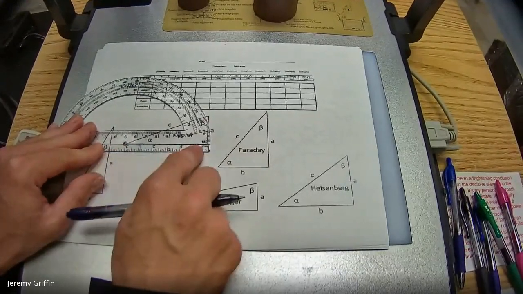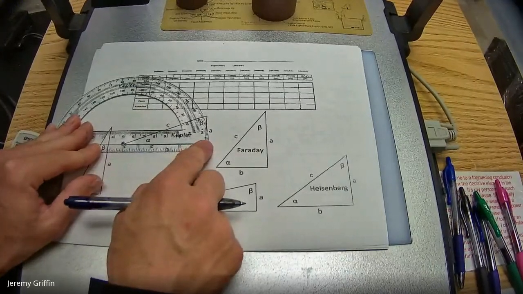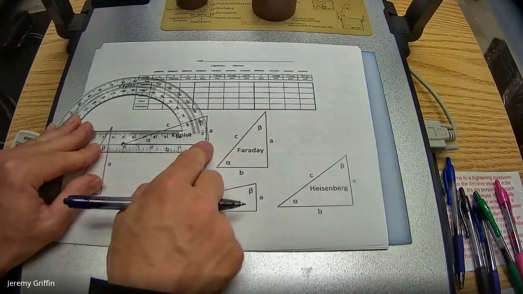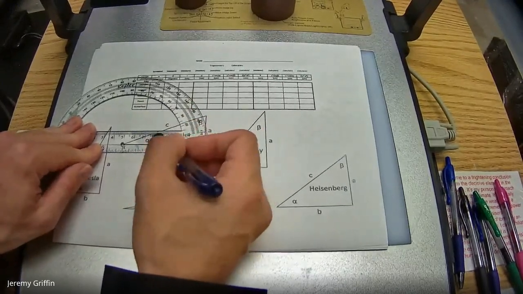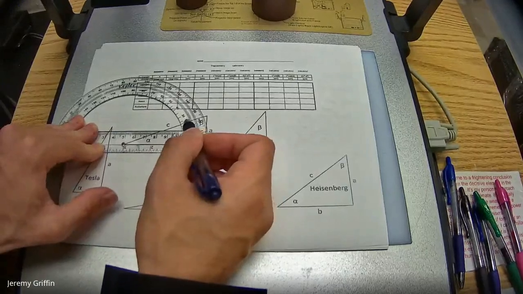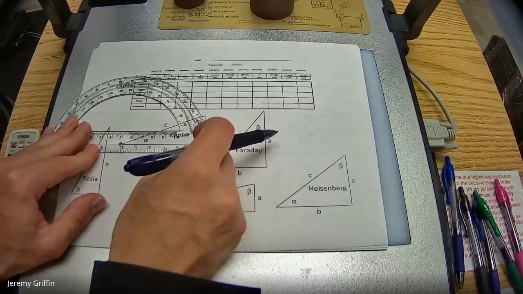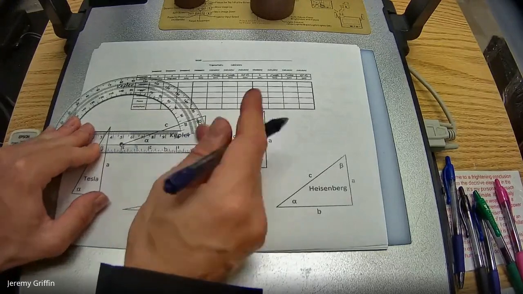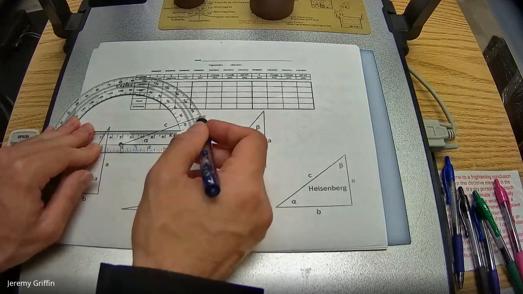I'm going to zero out the bottom leg, so rotate the whole protractor. It zeroes out right there. And then the other leg, in this case the hypotenuse, will naturally cross through the number of degrees it is. Well, it's crossing through 2 numbers, like 22 and also 158.